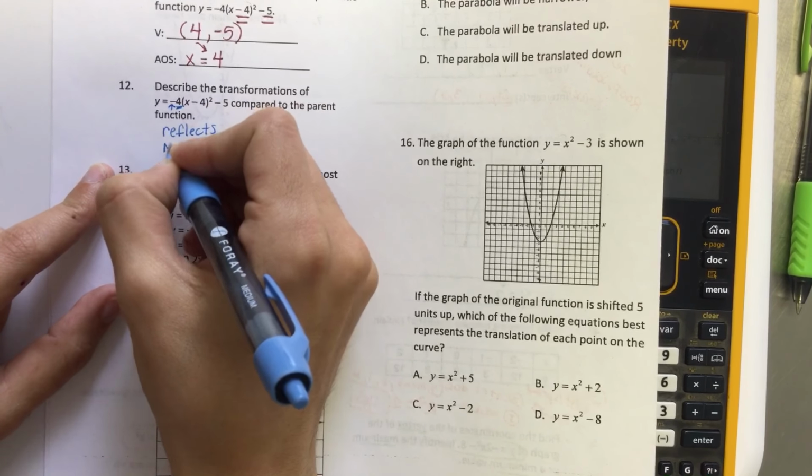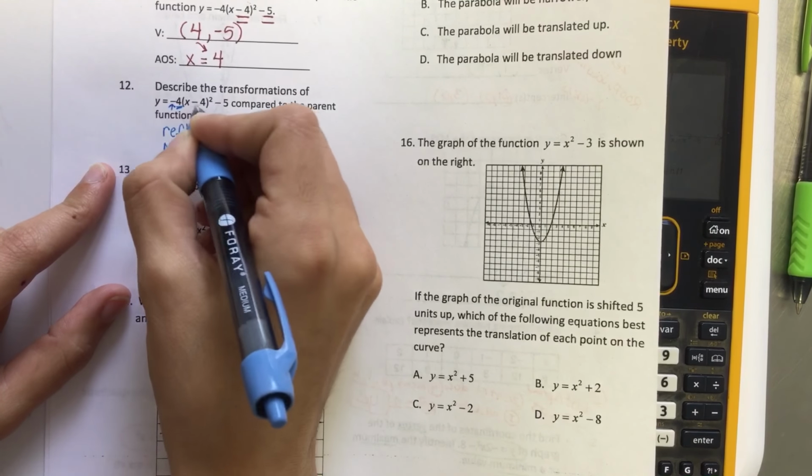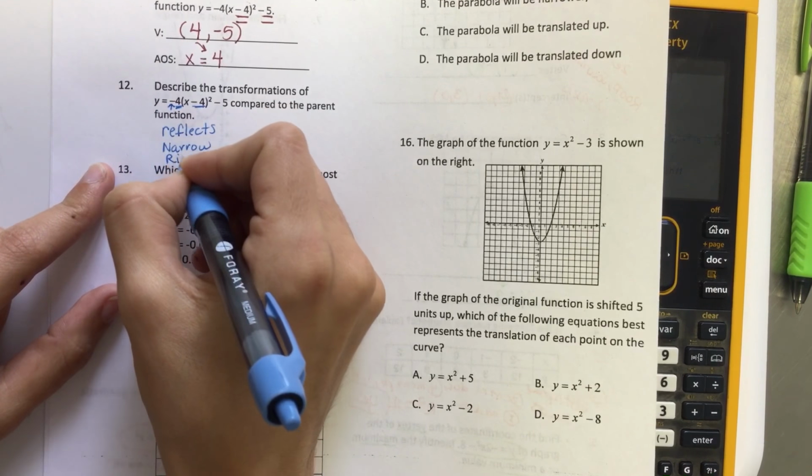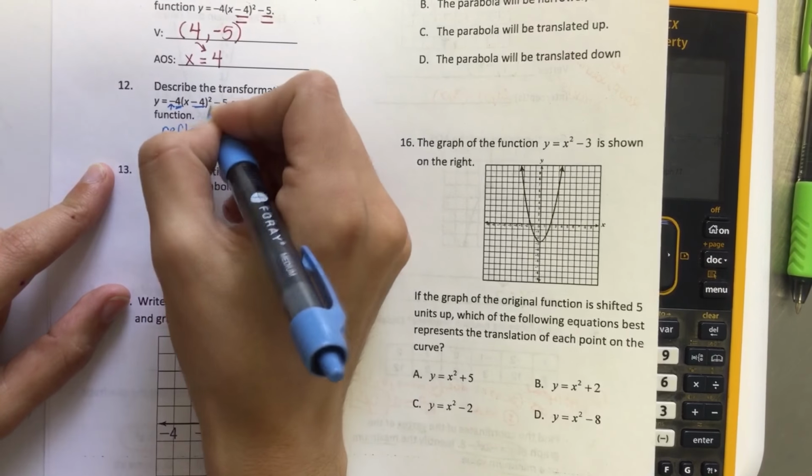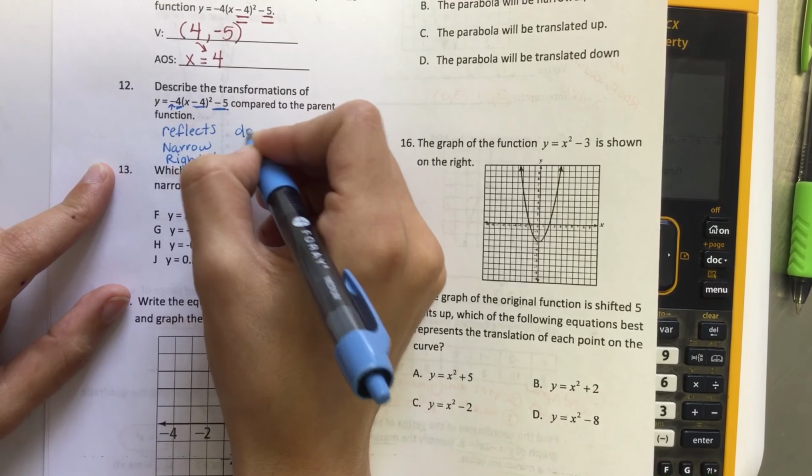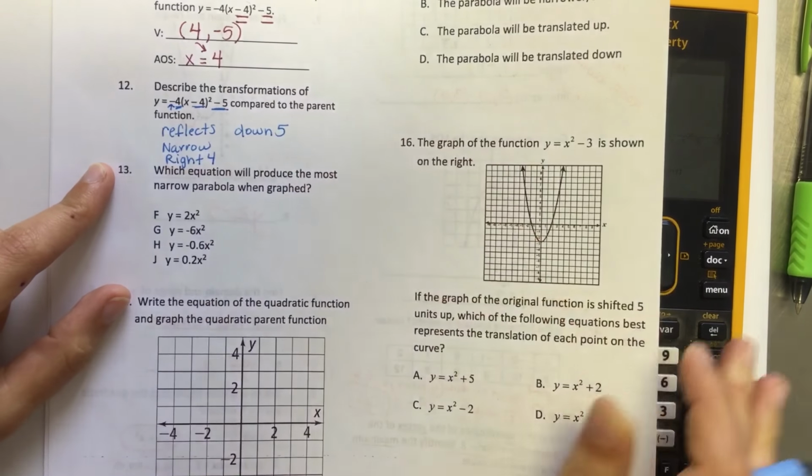The 4 makes it narrow. This minus 4 makes it go right 4. And the minus 5 makes it go down 5.